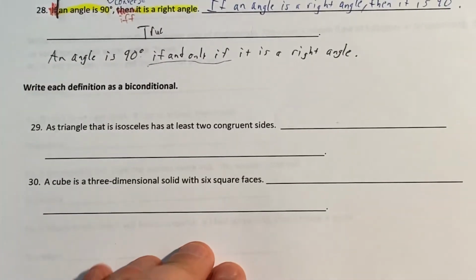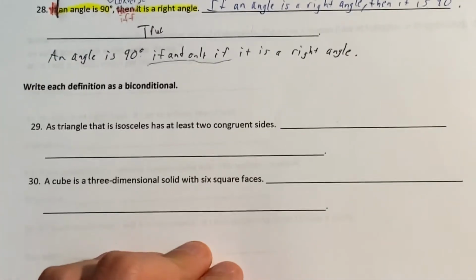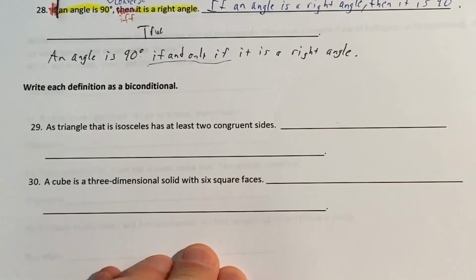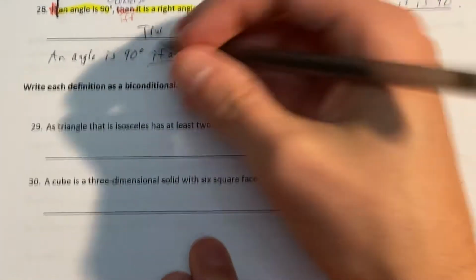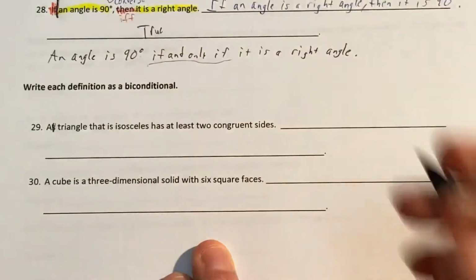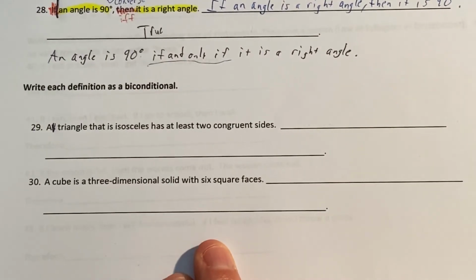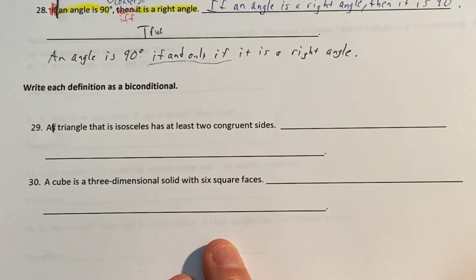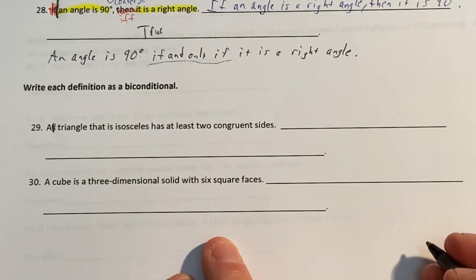Write each definition as a biconditional. Oh boy. A triangle that is isosceles has at least 2 congruent sides. So we just basically have to find a place to put the if and only if that makes sense. So a triangle that is isosceles has at least 2 congruent sides.